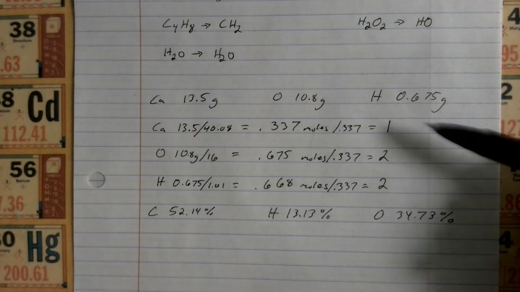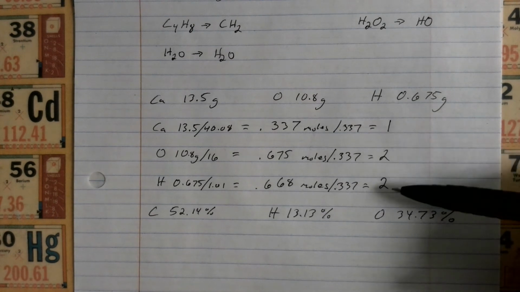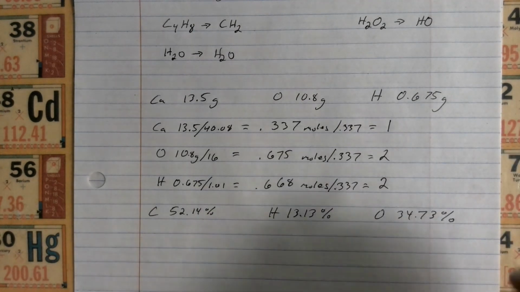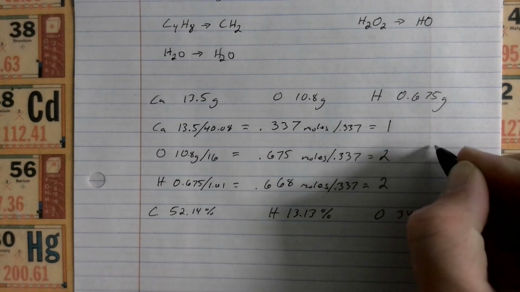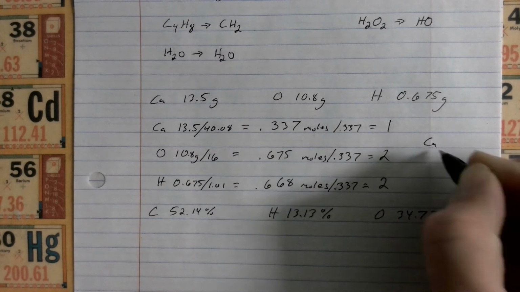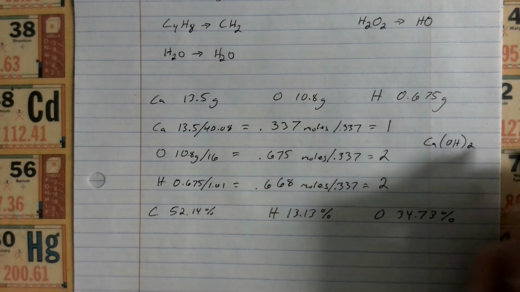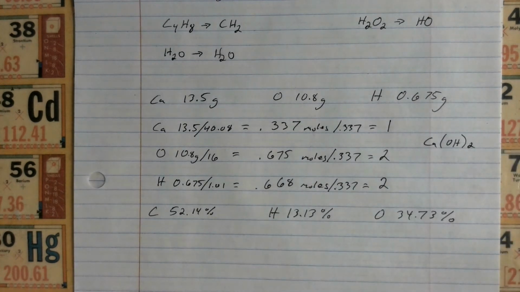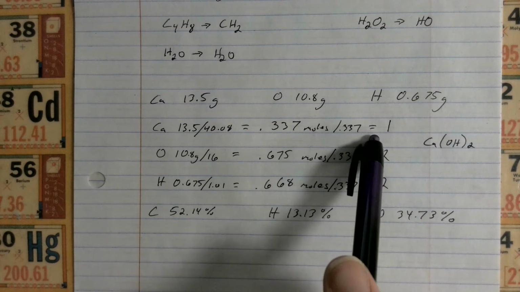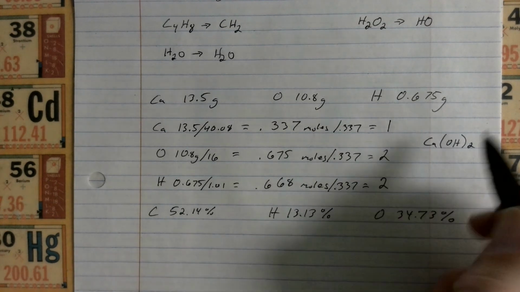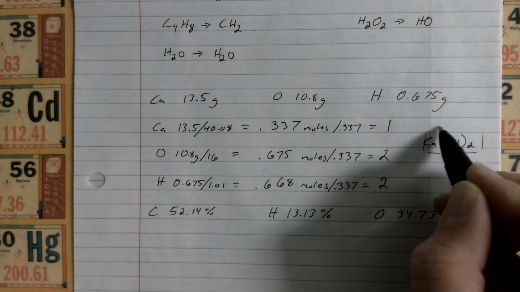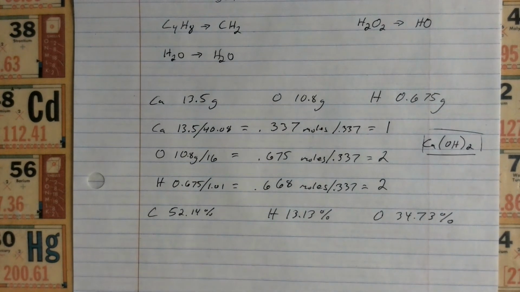So those are whole numbers, and those become my subscripts for this compound. So it's going to be Ca, and the OH is going to be bonded, and there's going to be 2. It'll be like that. Since there's 1 calcium and 2 oxygens and hydrogens, there is my empirical formula, CaOH2.